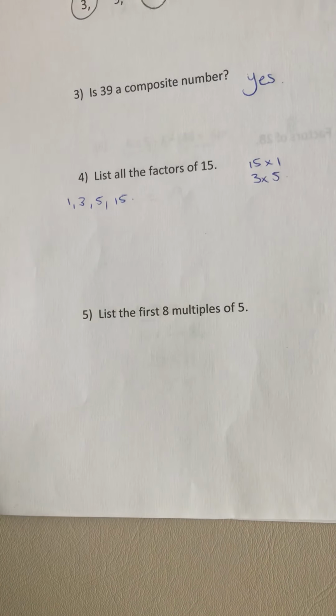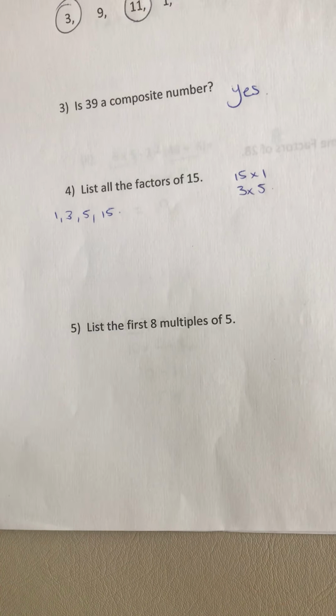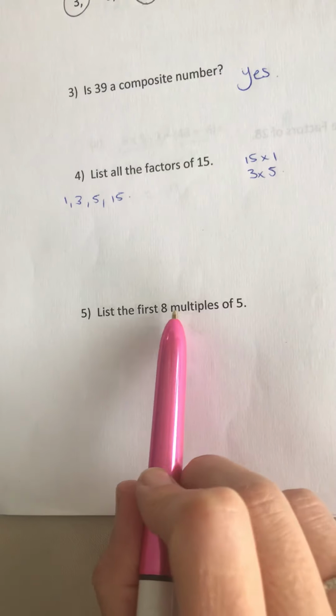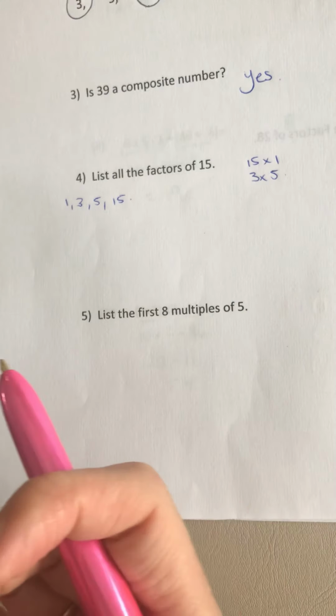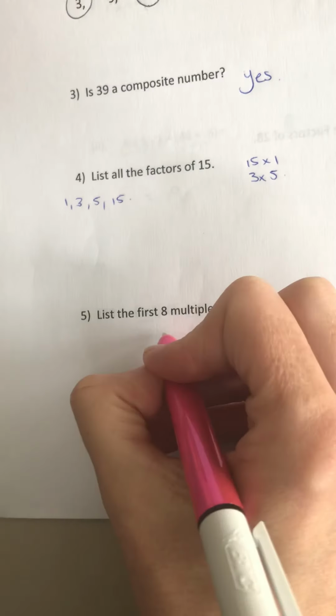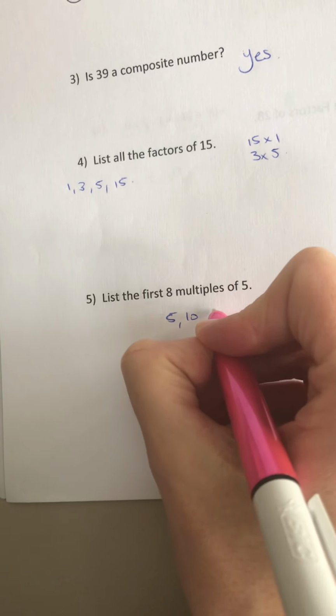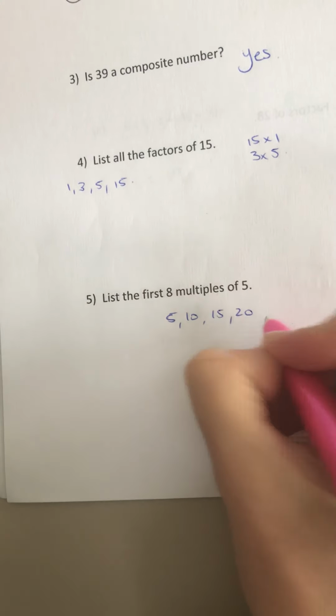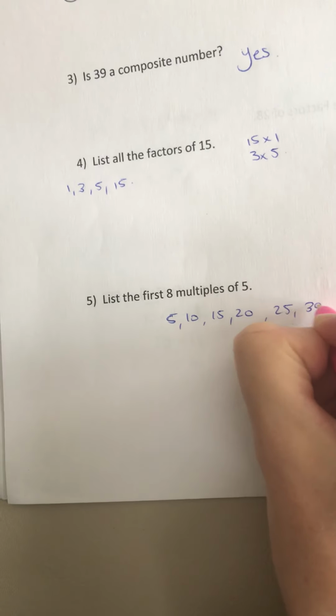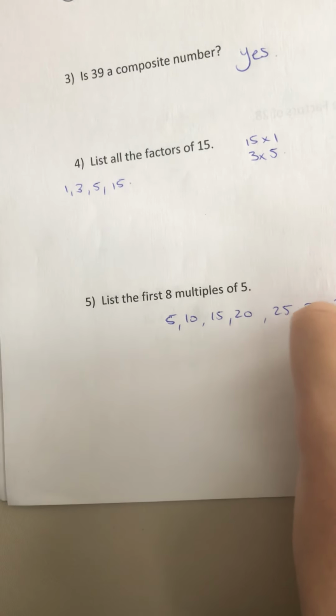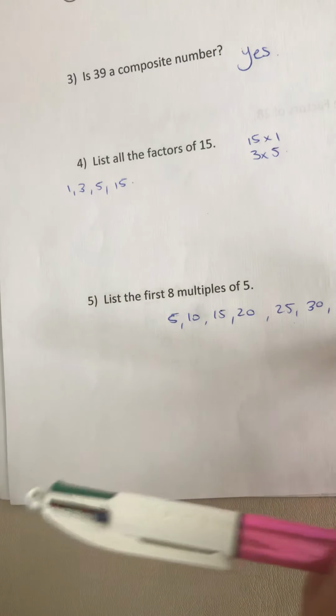List the first 8 multiples of 5. So multiples are going to start multiplying out. Multiples of 5. Well, 5 by 1, 5. 5 by 2, 10. By 3, 15. By 4, 20. 25, 30, 35, and 40. They're the first 8 multiples of the number 5.